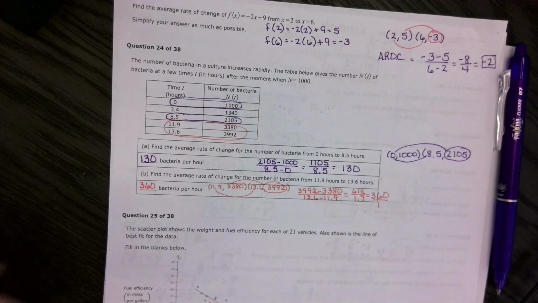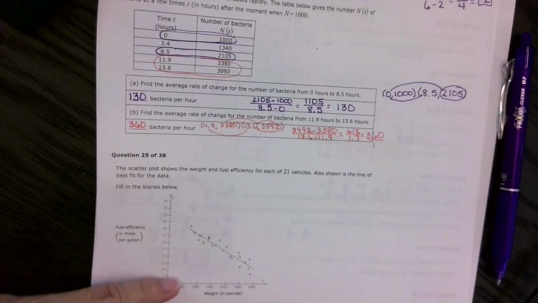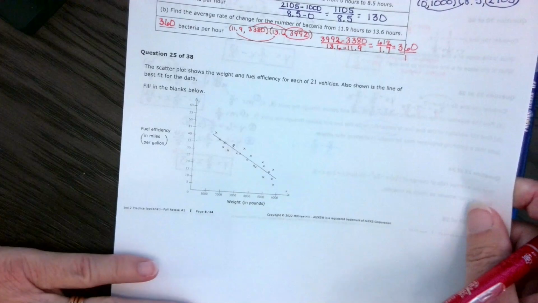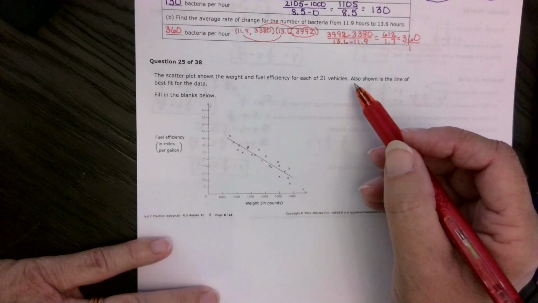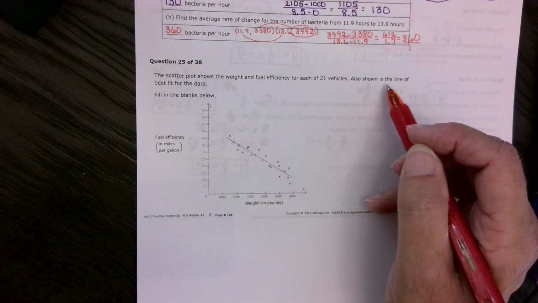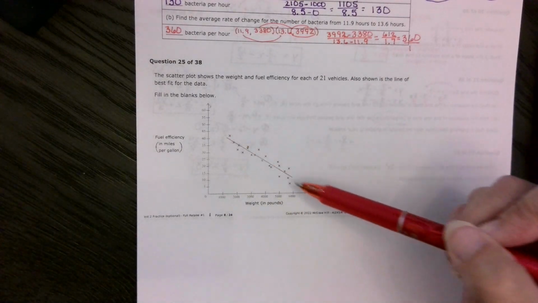Okay, and number 25, the scatter plot shows the weight and fuel efficiency for each of the 21 vehicles. Also shown is the line of best fit. So you got all these data points, okay?